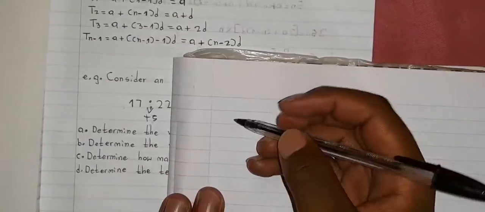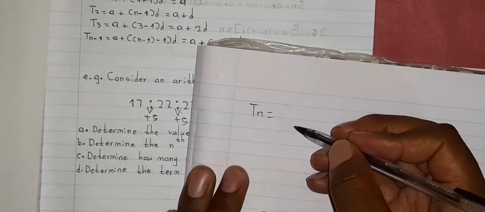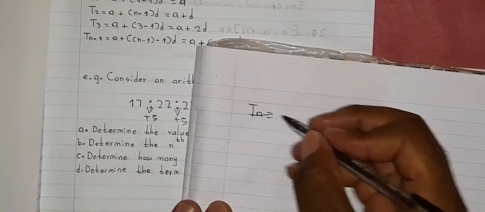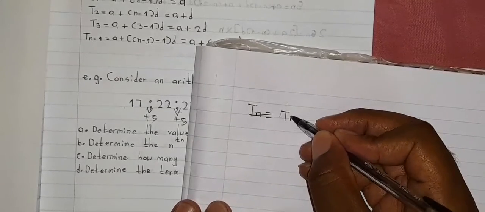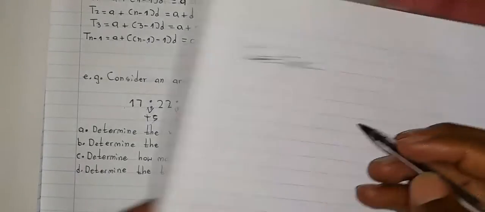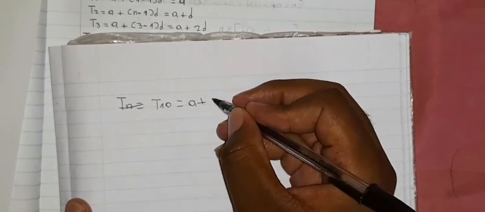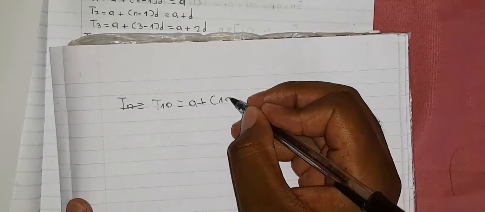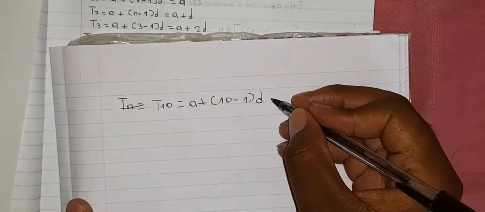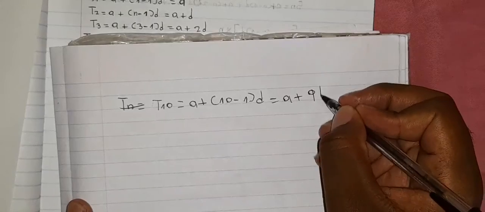So T10 is equals to the value of the 10th term, A plus 10 minus 1 times D, which is A plus 9D.